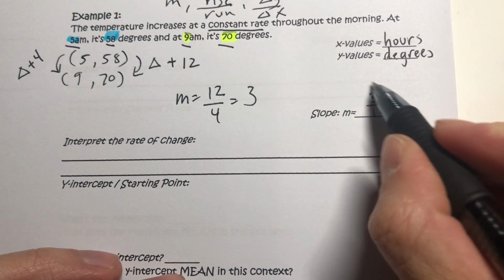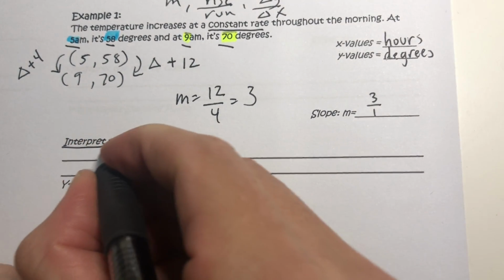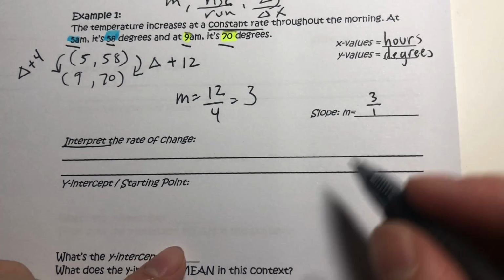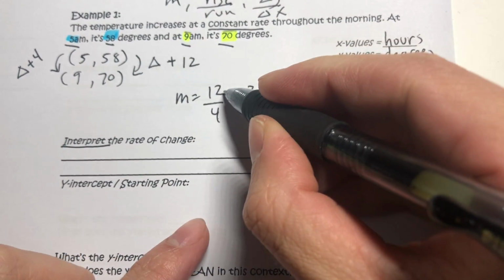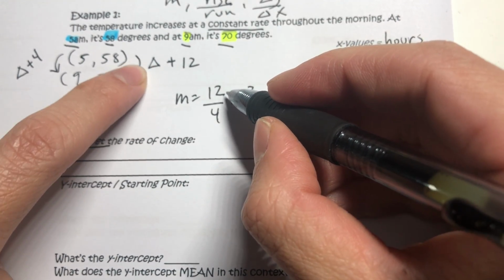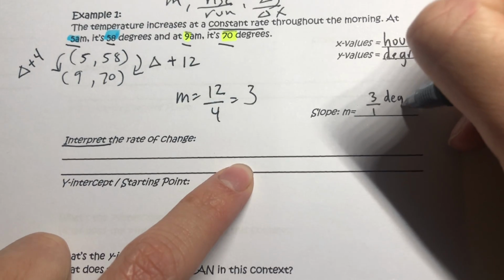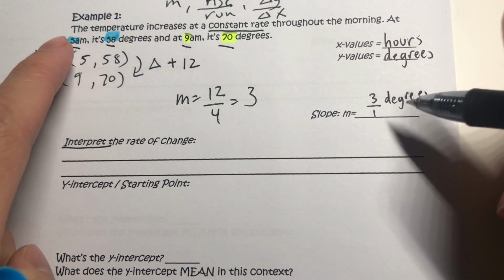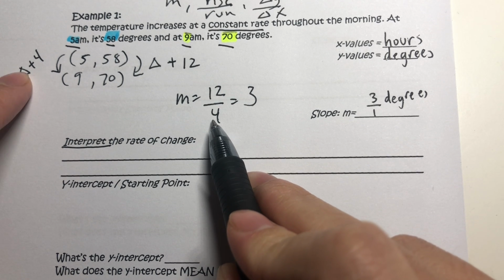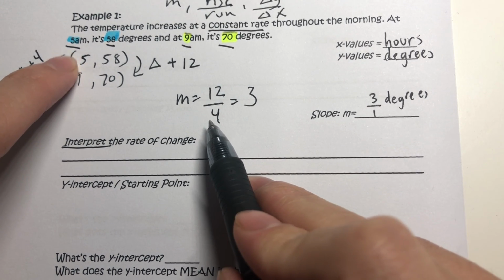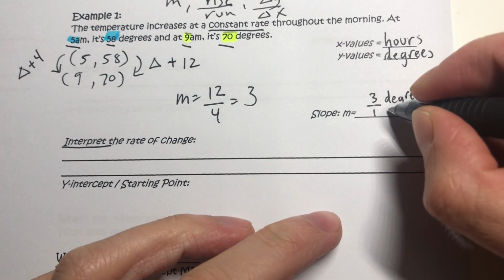All right, what does this slope mean? What does this 3 over 1 represent? Now we're going to interpret the rate of change. So 3 over 1, when we do our delta y over delta x, on top our delta y was the change in degrees. This is 3 degrees. Every 1, and our x value, the bottom, delta x, of 4, our change of 4 was from 5 a.m. to 9 a.m. This is going to be hour.